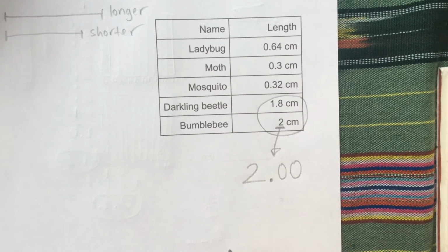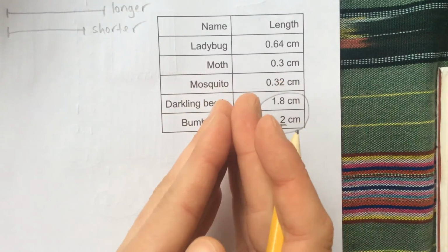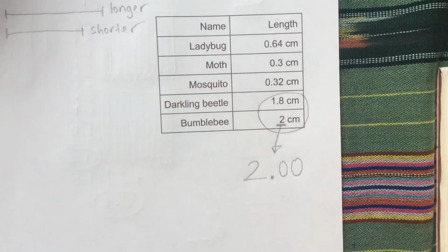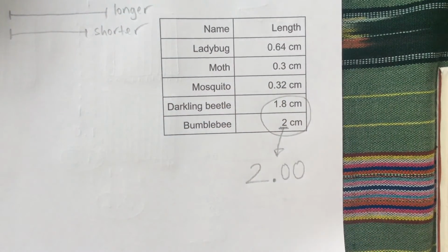Okay, so putting them in order from longest to shortest. And if you have any questions, give me a call or send me a message. So that's your math worksheet.